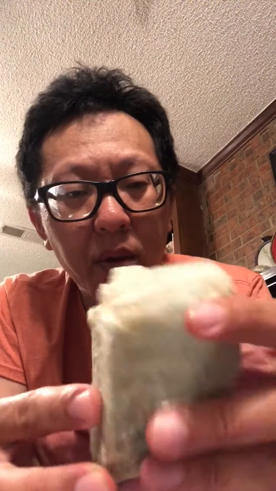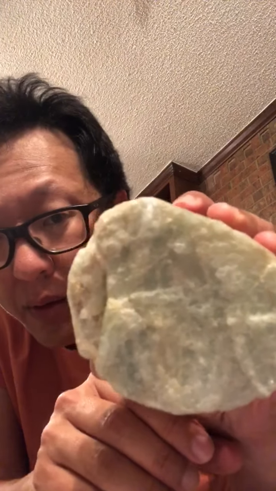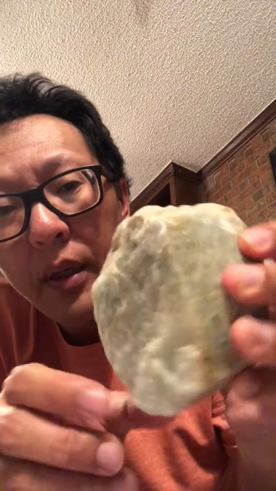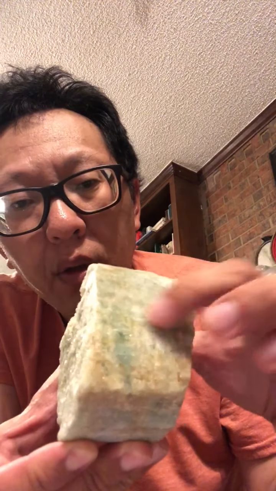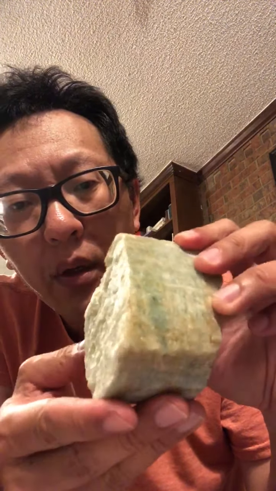What I have here is a mineral called beryl. This is just a section of a large crystal about 1 meter long. Here's the cross section right here, and then if I rotate it around, you can see some of the striations here that are associated with the growth of this crystal.